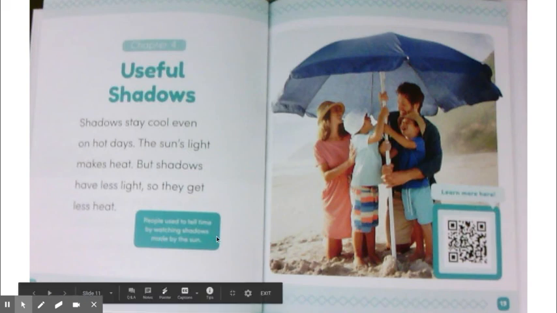Chapter 4, useful shadows. Shadows stay cool even on hot days. The sun's light makes heat, but shadows have less light, so they get less heat. And in the box, it says, people used to tell time by watching shadows made by the sun.